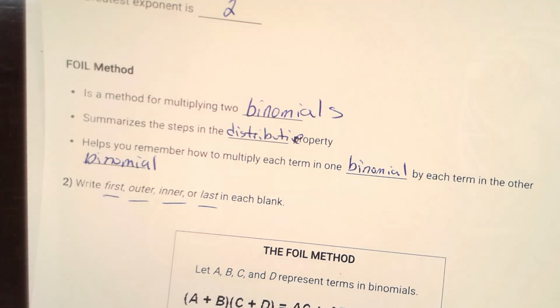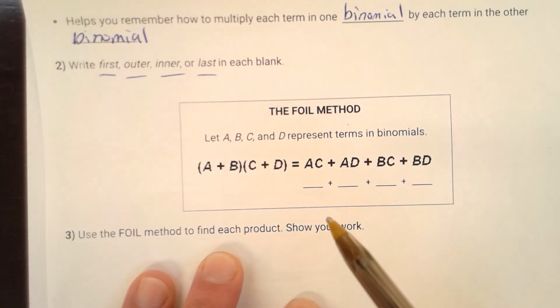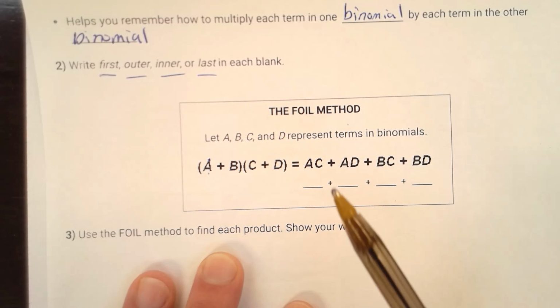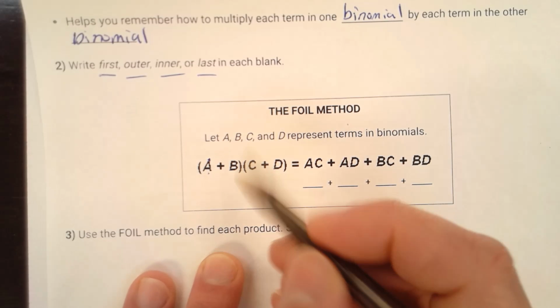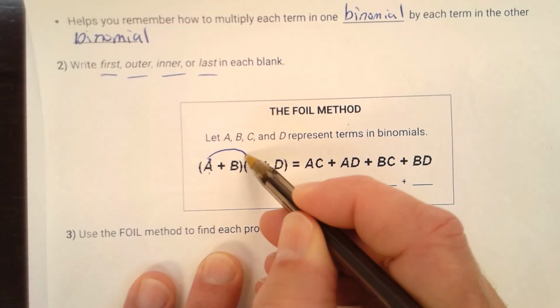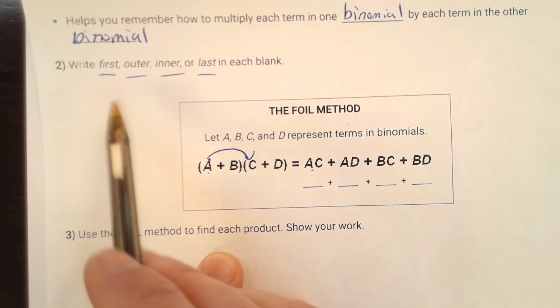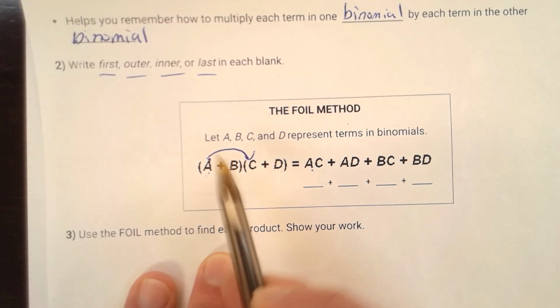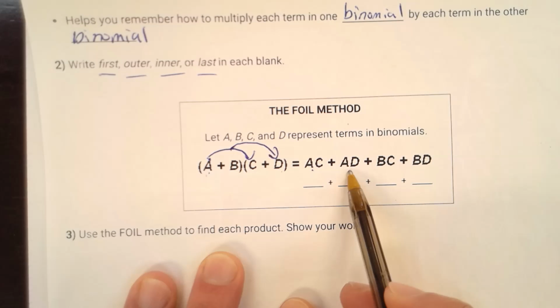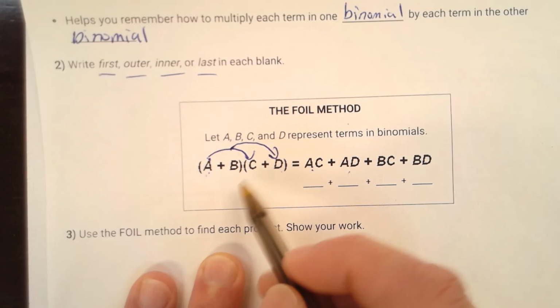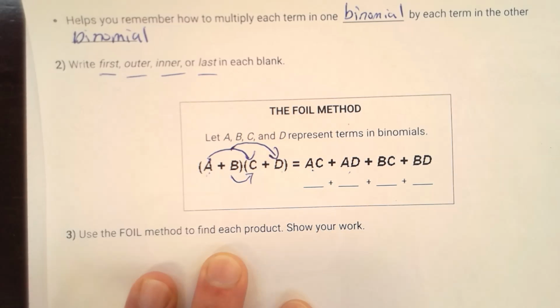All right. So all you're doing is taking A, this is the first, and I just think of it as distributing twice. I mean, FOIL is wonderful, but what that stands for is the first in each, and that's the A times C. And then the outer, so A and D are on the outer sides, and so then A times D. And then we move into the inner, so B times C. And then finally the last, so the last in each of the binomials.